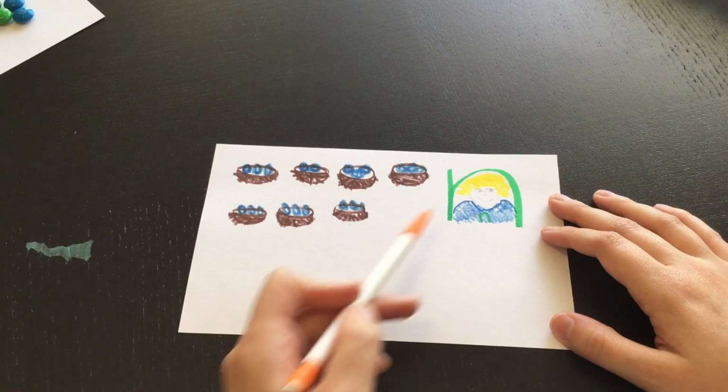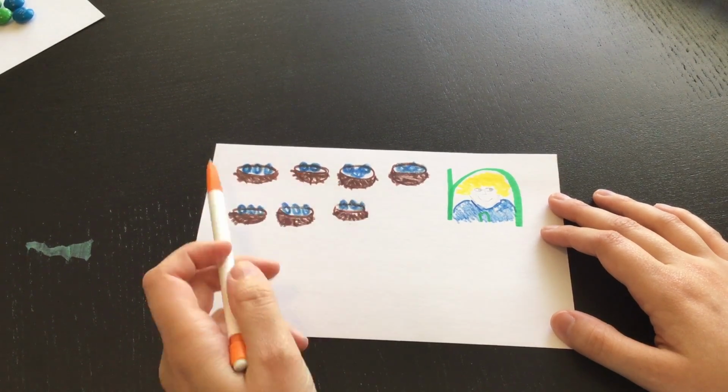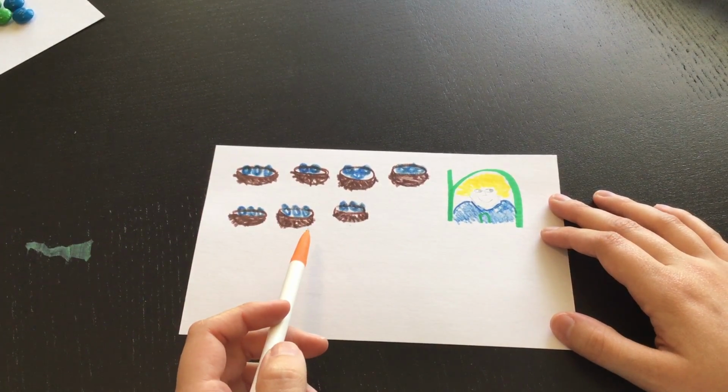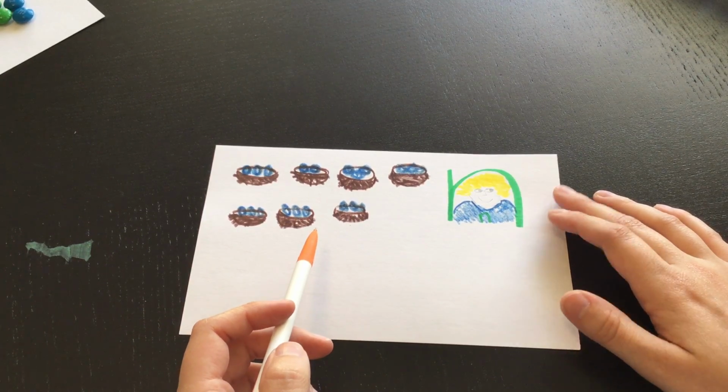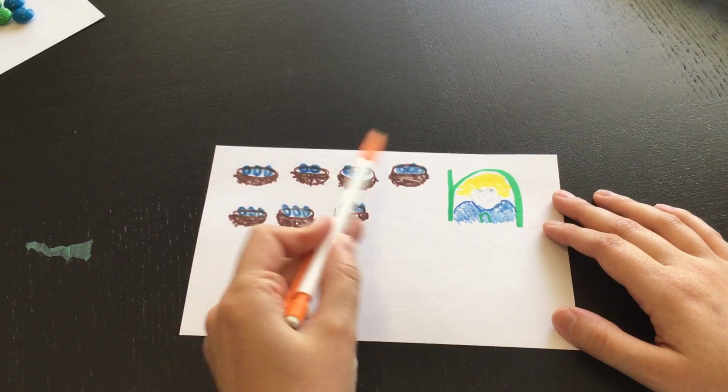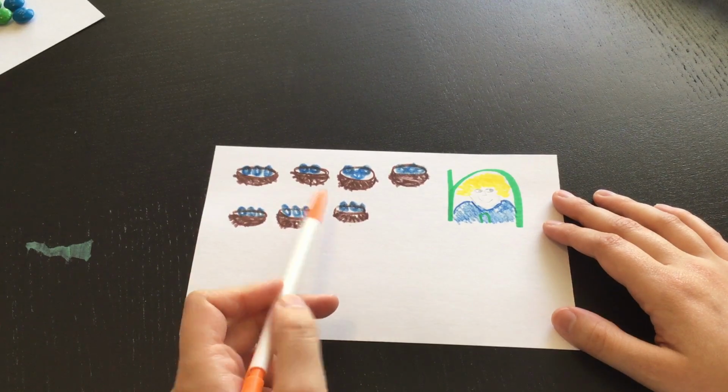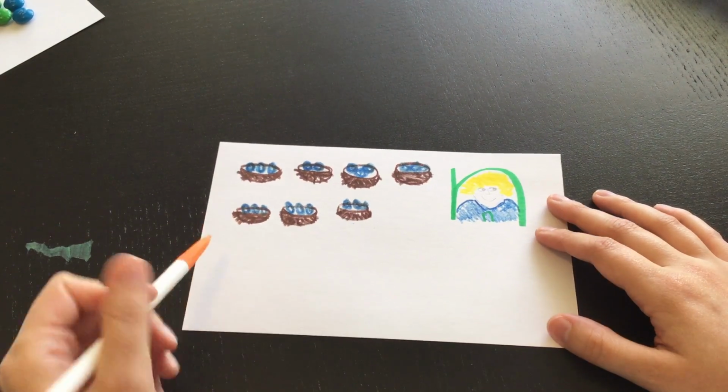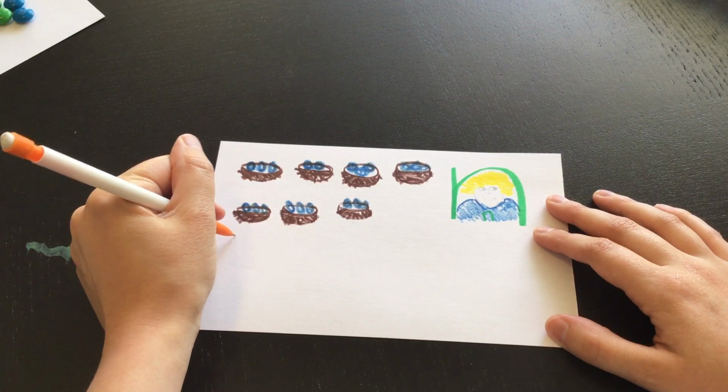I didn't need any words to tell me what that story was because I could see it with the picture. Does that make sense? So when you're drawing a picture for your story problems, try to have it match the story problem so that if we take the words away, we still know what the story is.